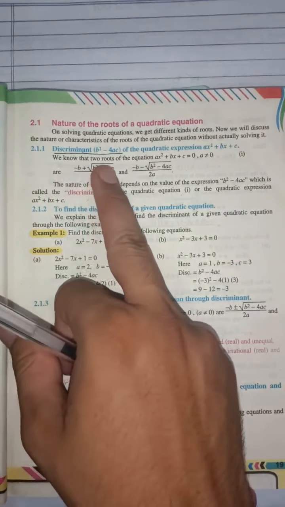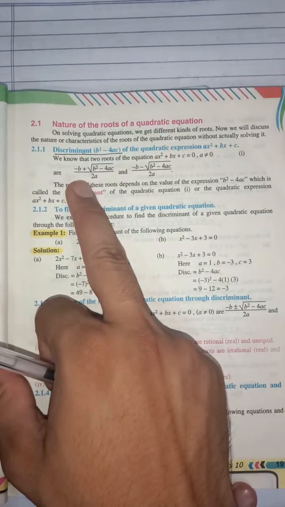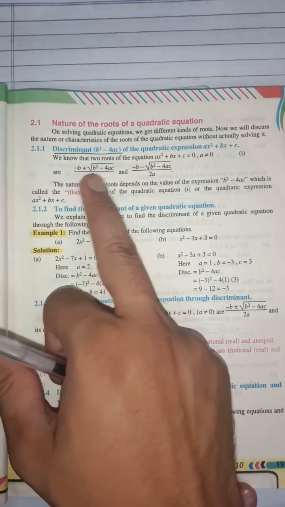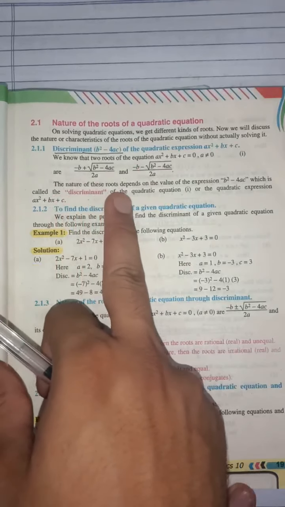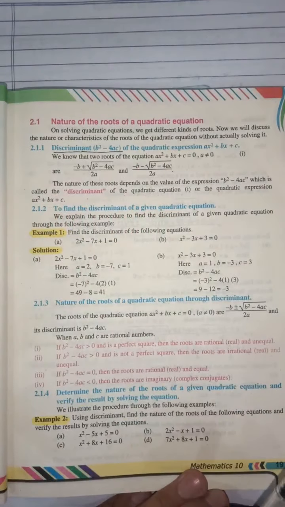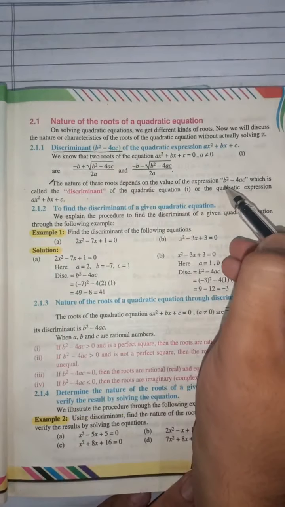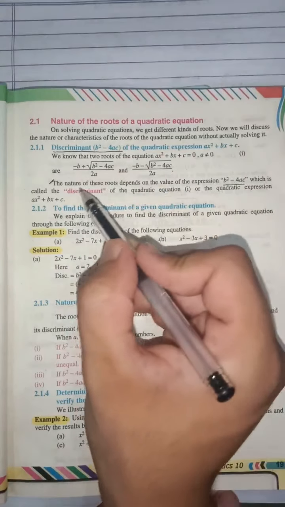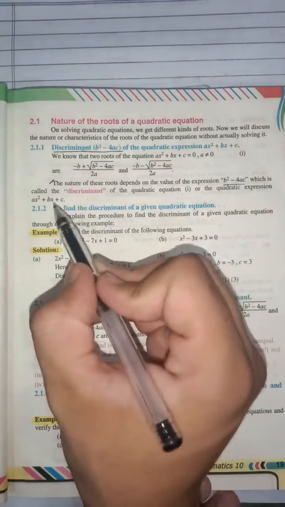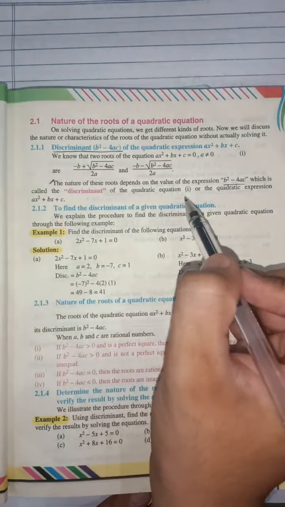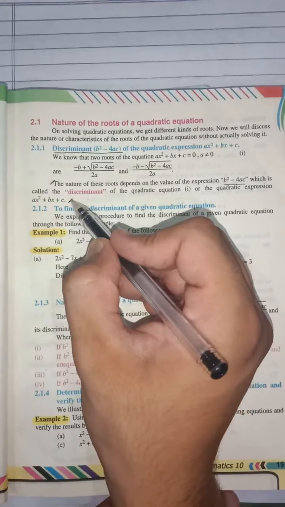So we know that two roots of the quadratic equation, if you use the quadratic formula, then two roots you find: minus b plus square root b square minus 4ac and minus b minus square root b square minus 4ac over 2a. The nature of the roots depends upon the value of b square minus 4ac. It means what kind of answer can be found using discriminant. Mark this definition of discriminant: the nature of the root depends on the value of the expression b square minus 4ac, which is called the discriminant of the quadratic equation, or the quadratic expression ax square plus bx plus c.